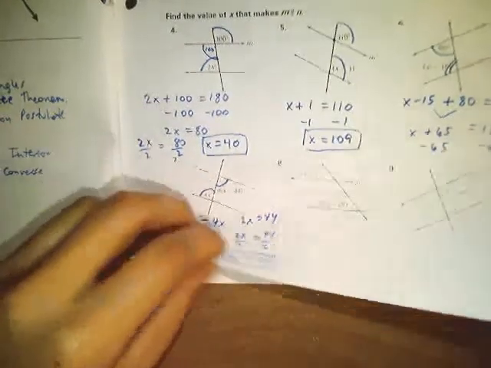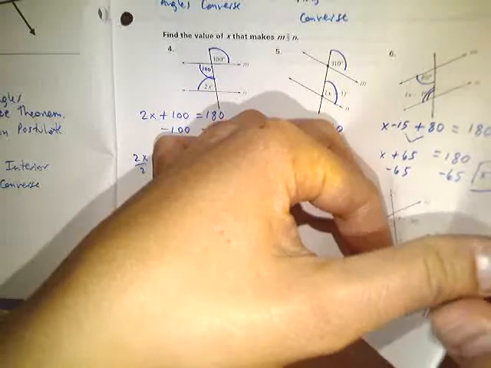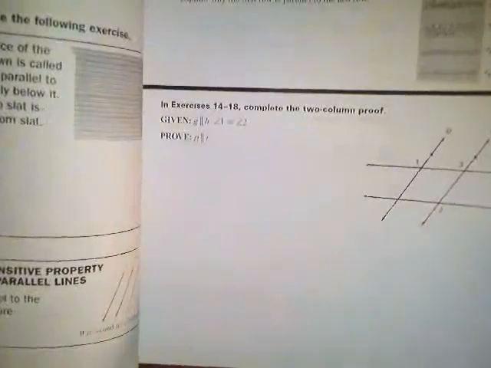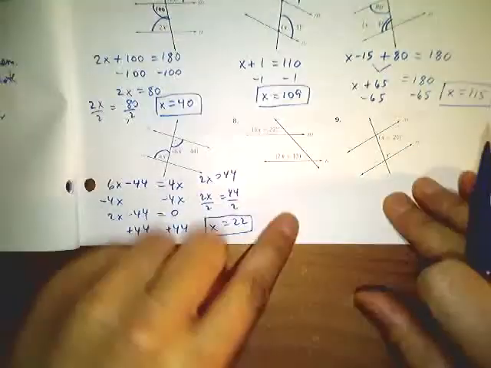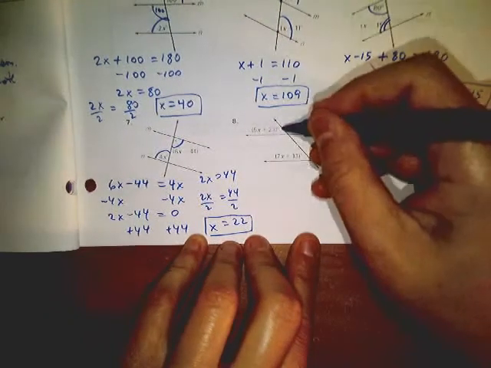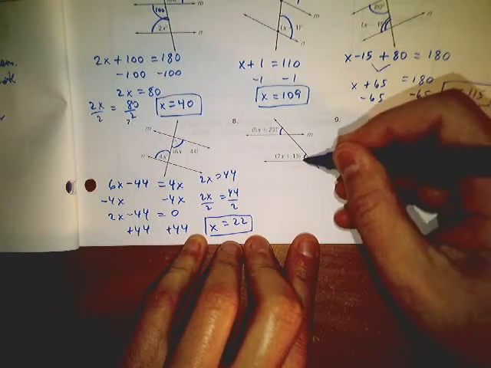Now I know I started off by saying I wasn't going to do all of them, but I think I will. I'll do the last two. Okay, we have a position here and here.